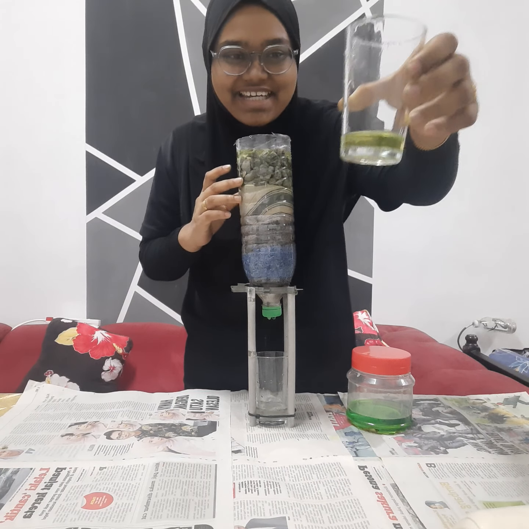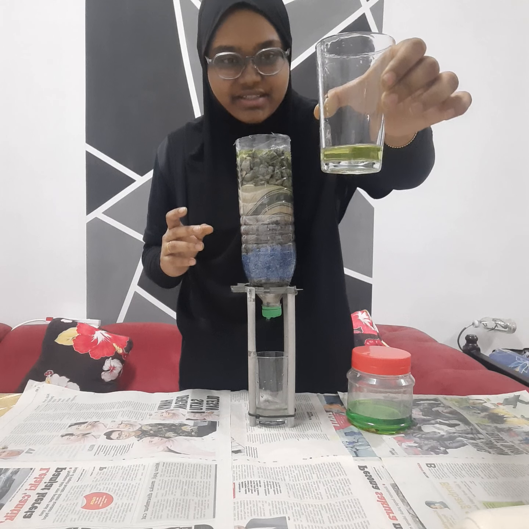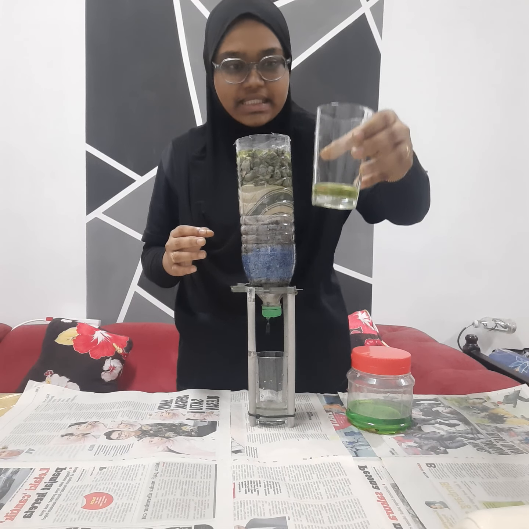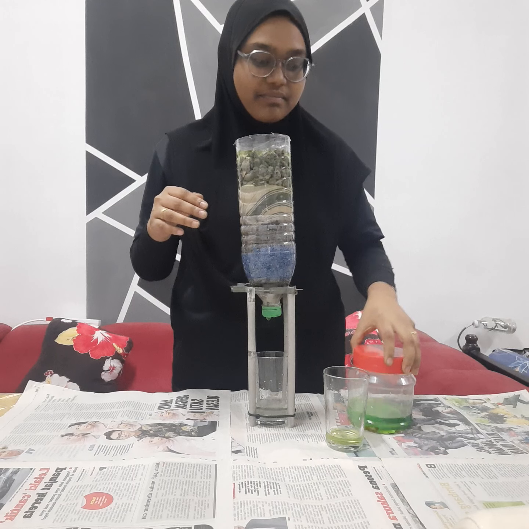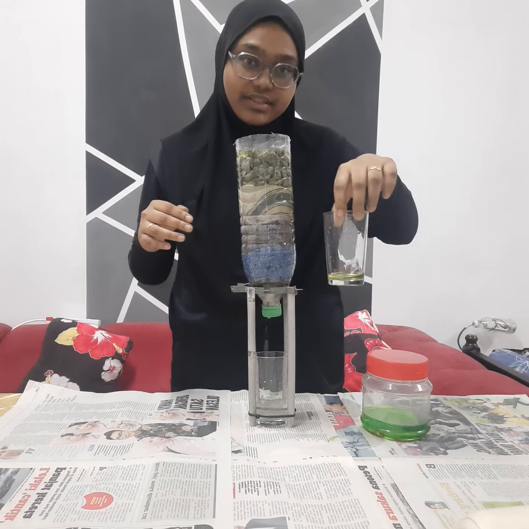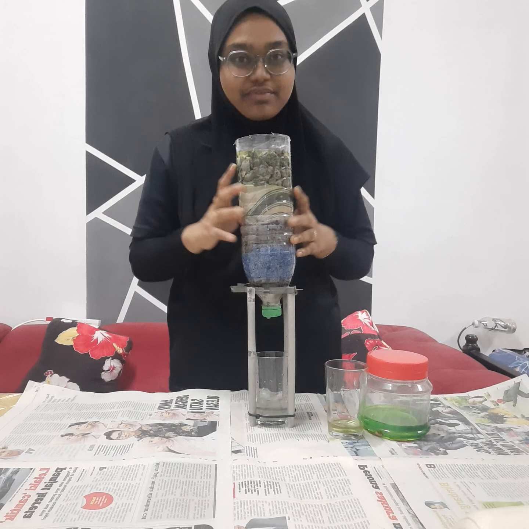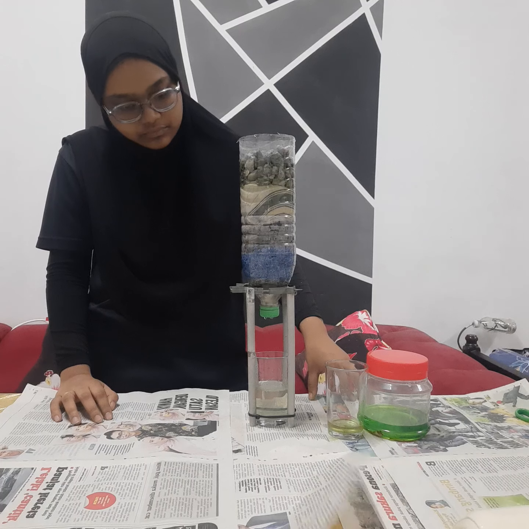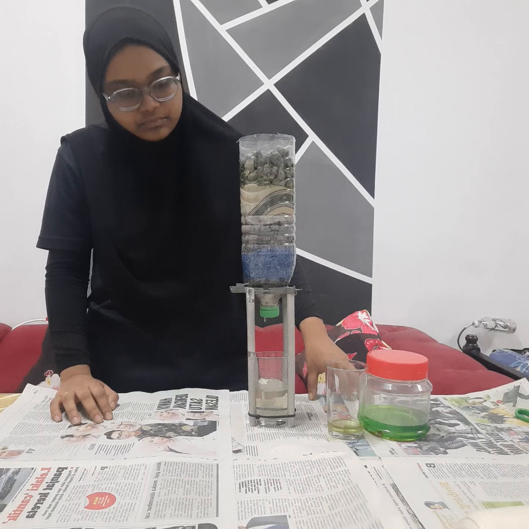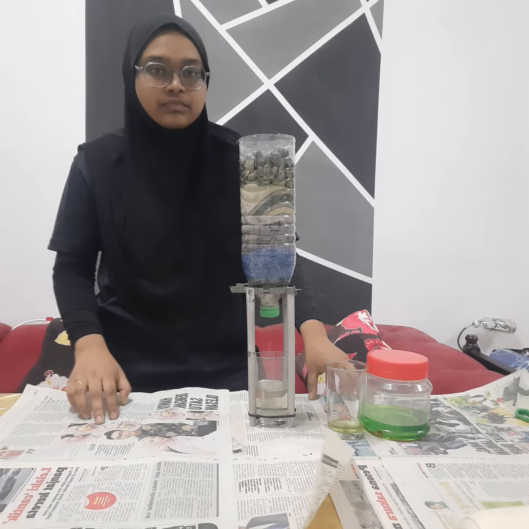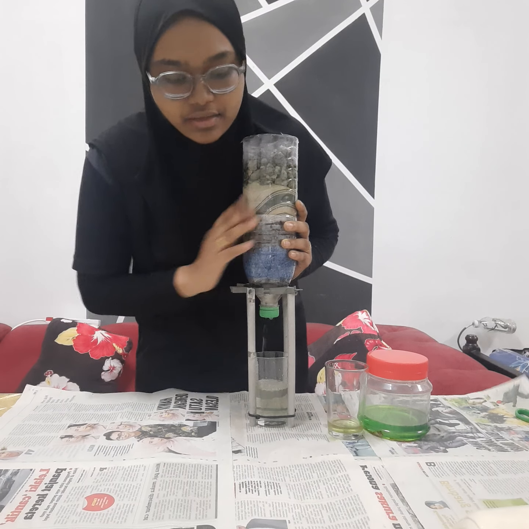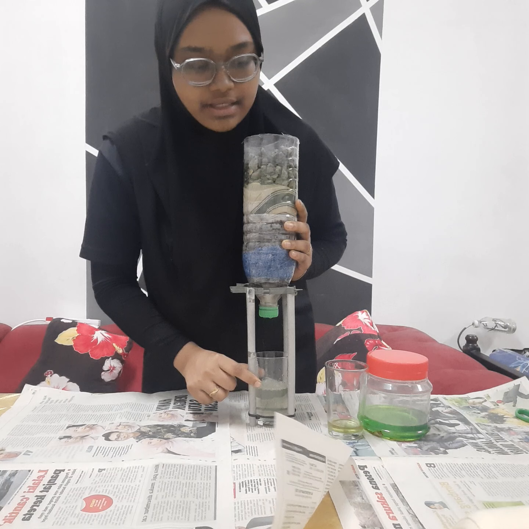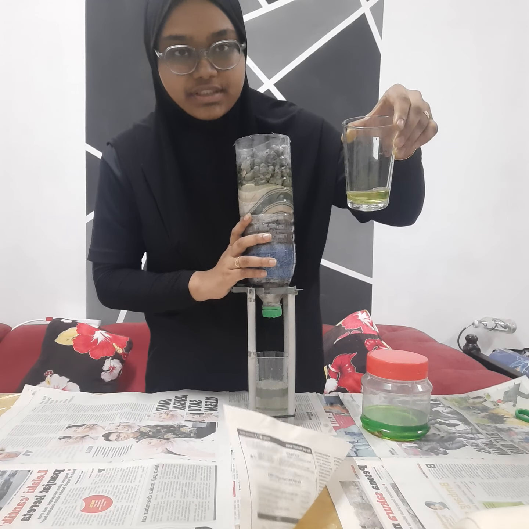Okay, I keep a little bit of the first filtered water to see the differences between the first mixed water, the first filtered water, and the second filtered water. As we can see from the result of the second filtration, the water is clearer than the first filtered water.